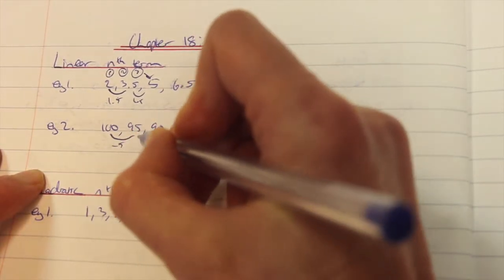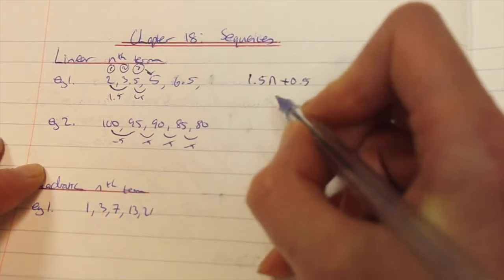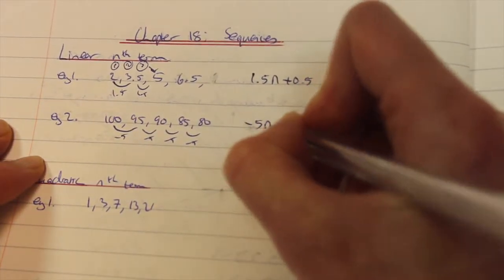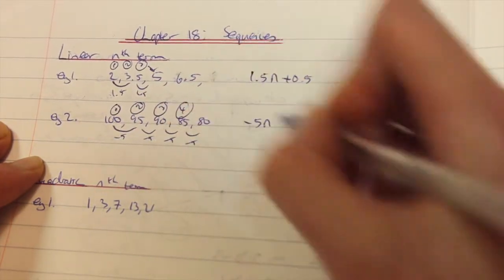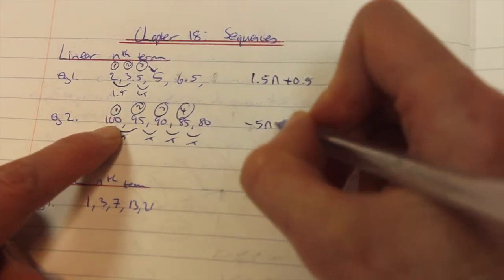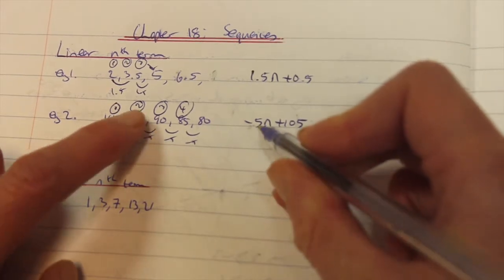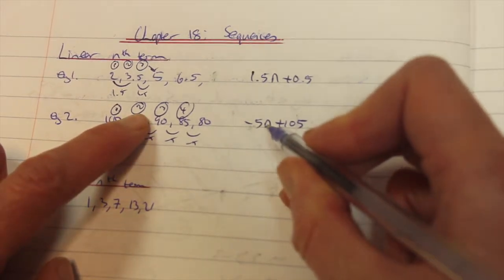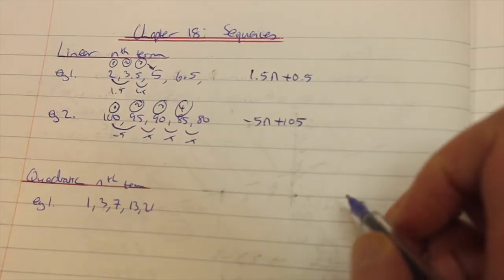So this is going down in minus 5s. So it's consistent the whole time. So your formula starts off minus 5 times n. Again, n is number 1, number 2, number 3, number 4. Minus 5 times 1 is minus 5. To get 100, you have to add 105 to it. Check, does it work? Minus 5 times 2 is minus 10. Minus 10 add 105 does give you 95.